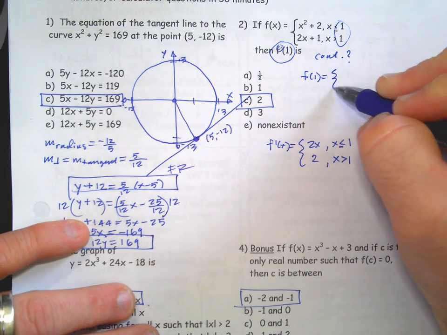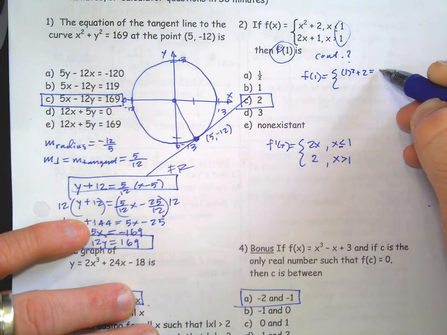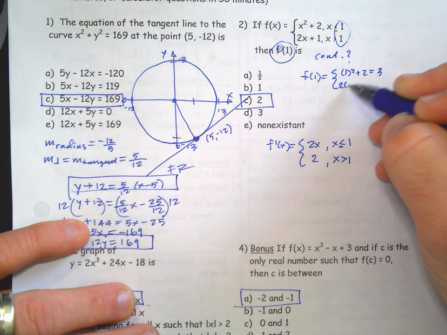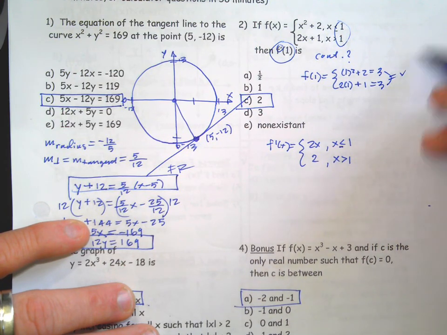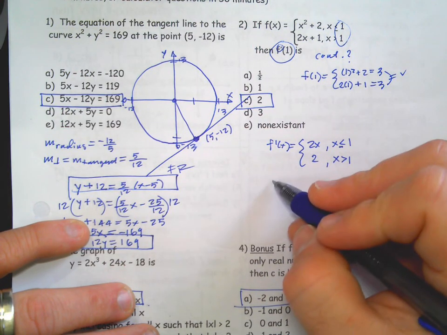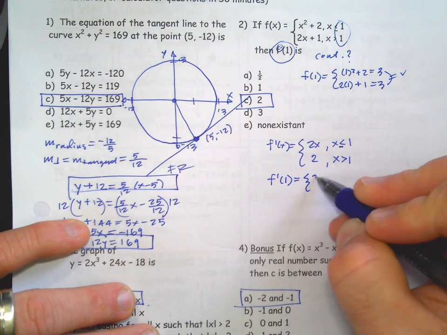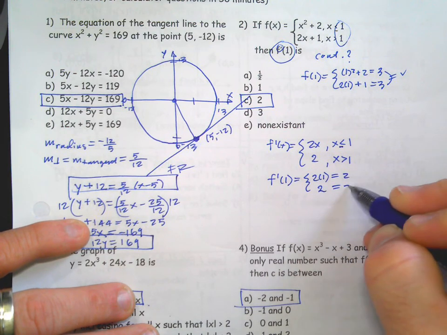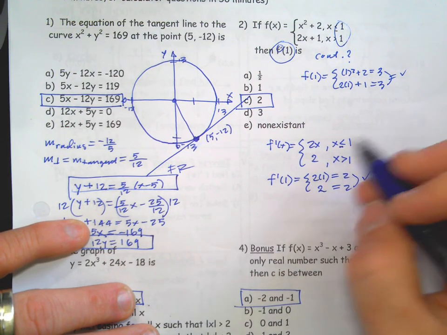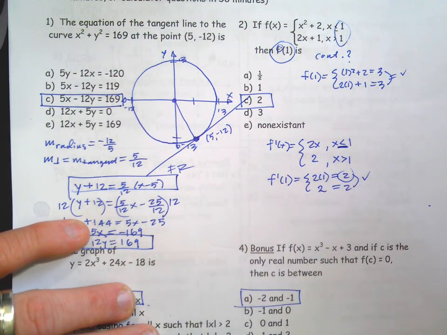And our lazy way of doing that is to plug that transition point into both of them and see if they have the same y values, and they do. So then you got to do the same thing here: make sure that the slopes on both sides of that transition point agree with each other, and they do. So yes, you can put the bar underneath here, and yes, the answer is going to be 2.